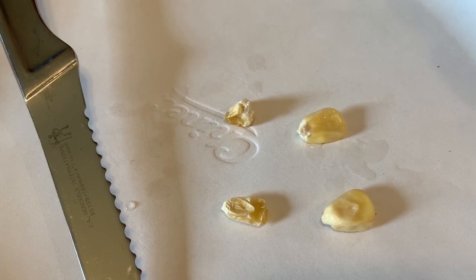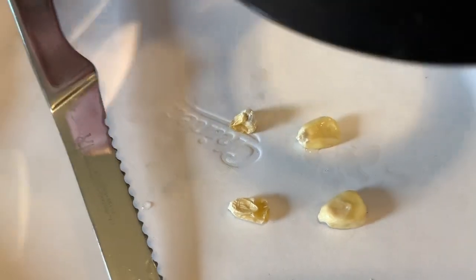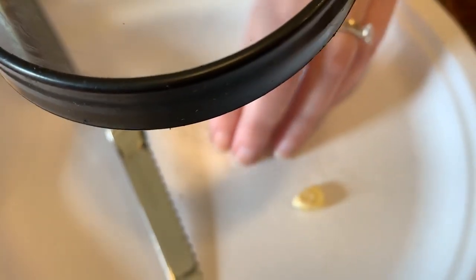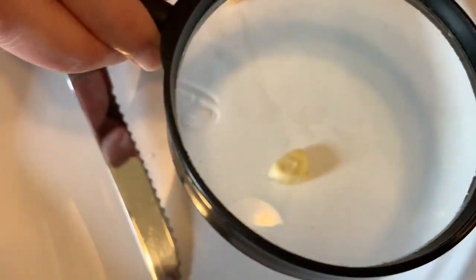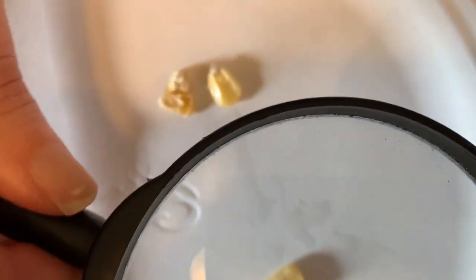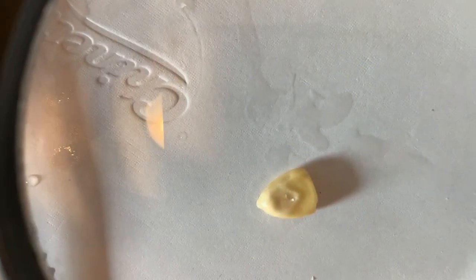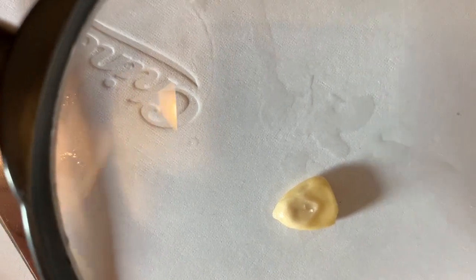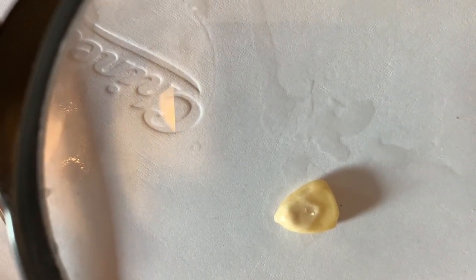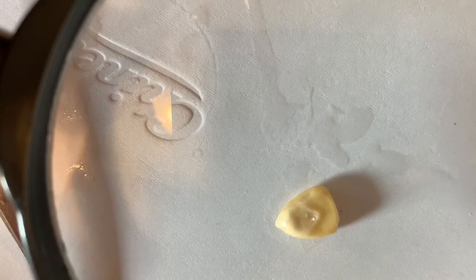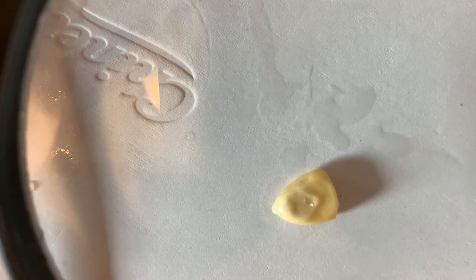Okay, and now we're gonna look at it under a magnifying glass. I think for this one, we were supposed to be looking at the soaked seed. Ooh. Okay, go ahead and draw a picture of that. Pause the program if you need to.